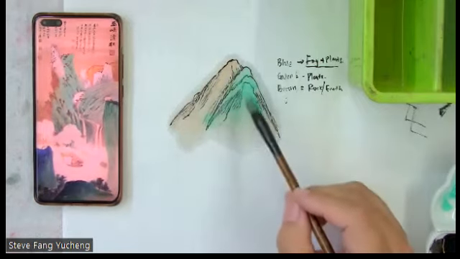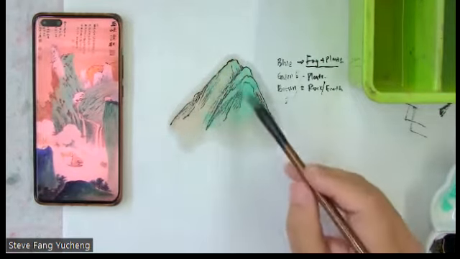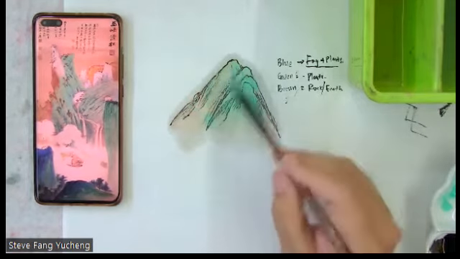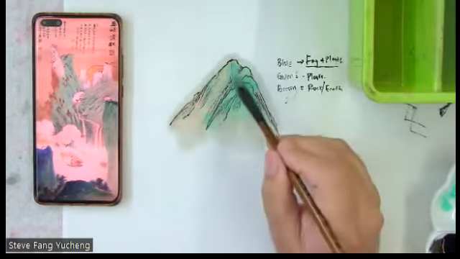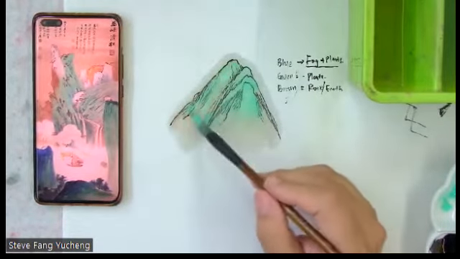So when we color the green, remember, color one by one. That means one tip of the mountain, you do one round. You do not do the whole thing together. When we do a smaller painting, you might not see the difference.